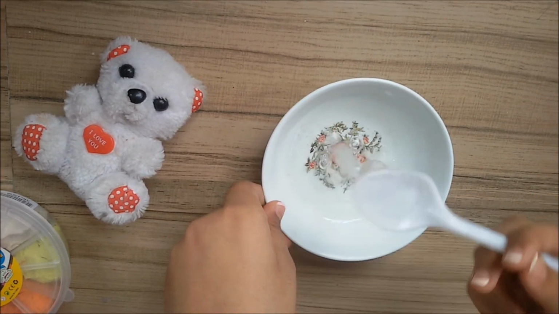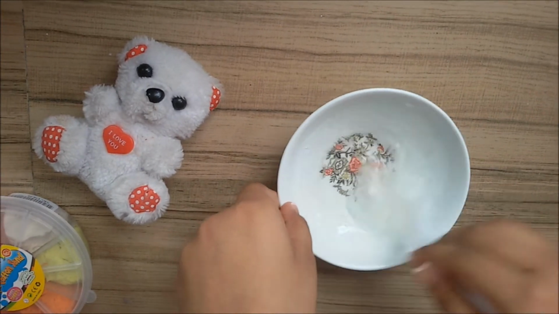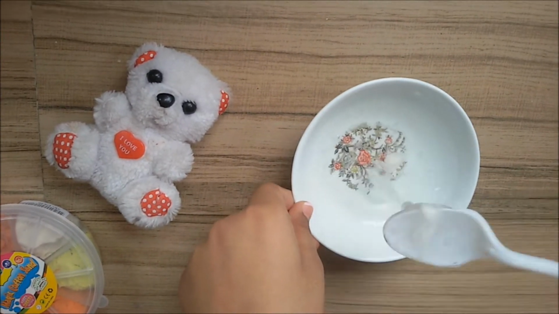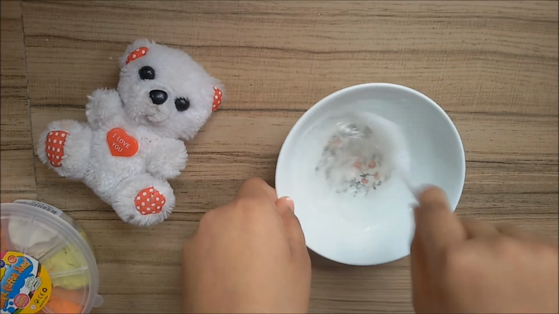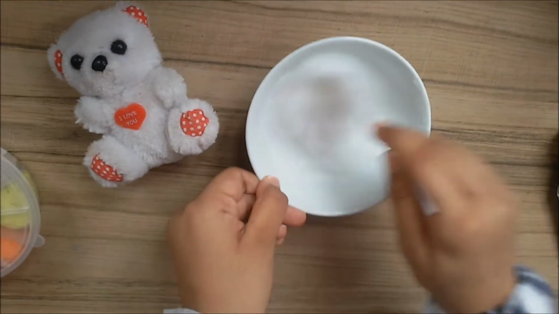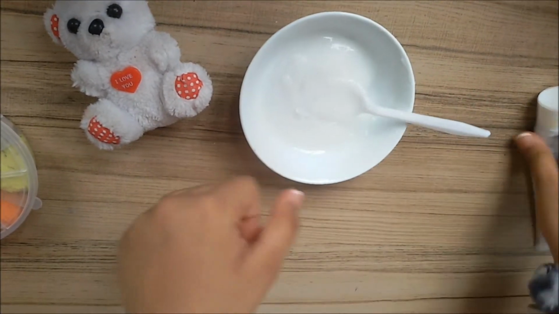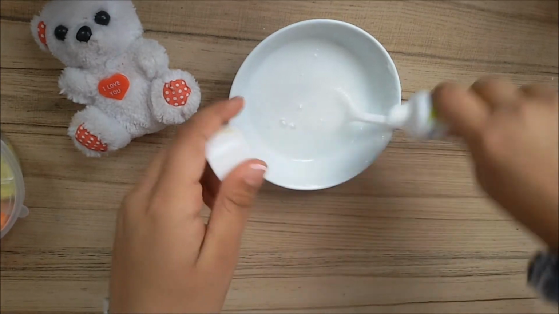It's gonna be fluffy slime because this activator will make any clear glues fluffy. Okay guys, so the slime is kind of going to be done. As you guys can see, it's already kind of forming. So I'm gonna add a little more activator.